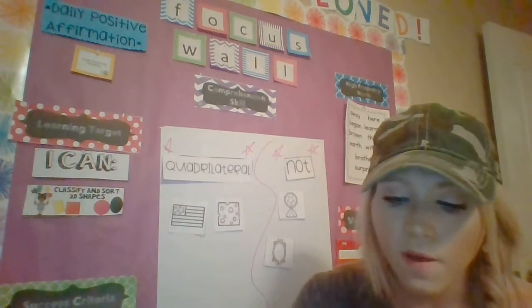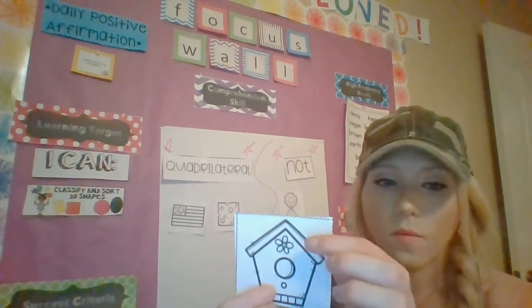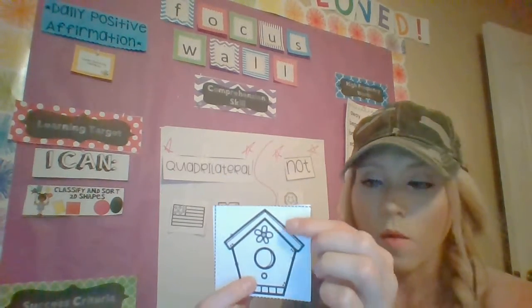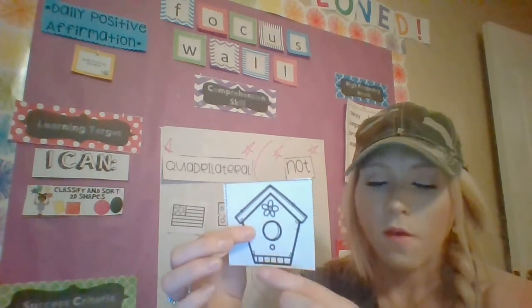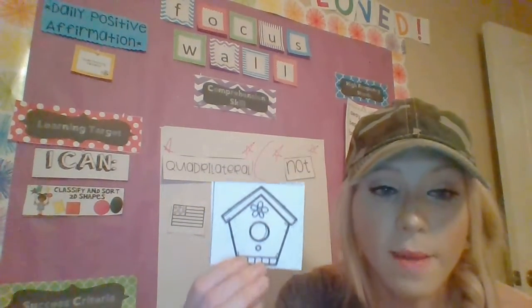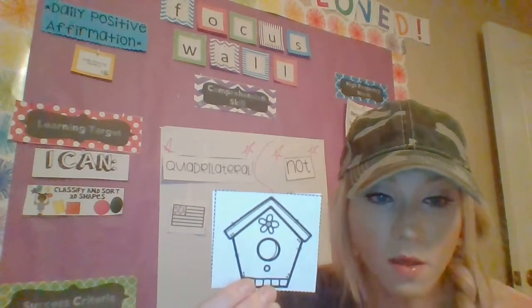Okay, next one. Oh, look, it's a cute little birdhouse. Okay, let's count the sides. Ready? Count with me. 1, 2, 3, 4, 5. Oh, remember we learned yesterday and the day before that we saw this shape with 5 sides. It's called a pentagon. Everybody say pentagon. Good.